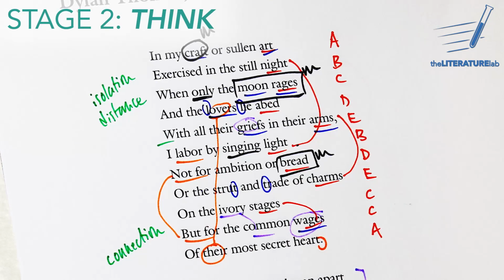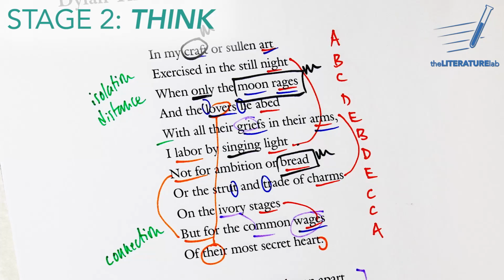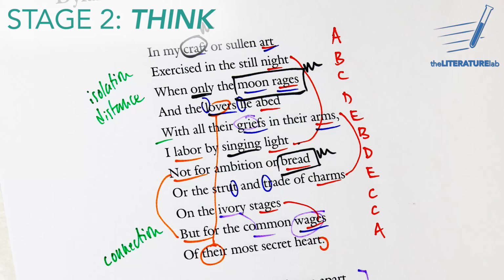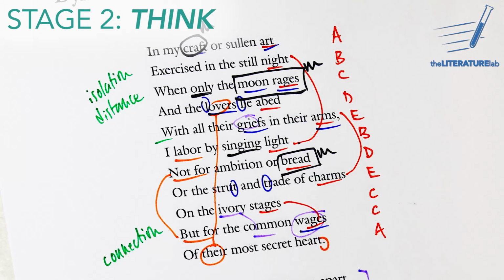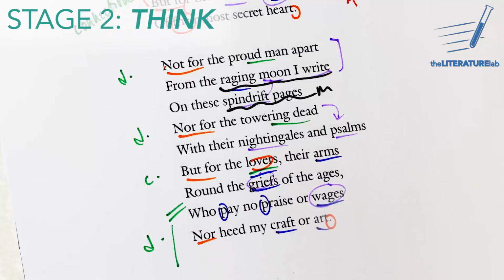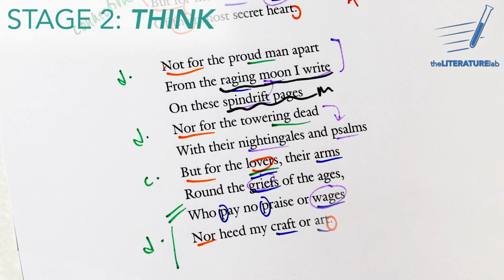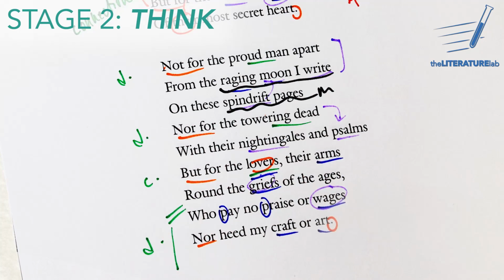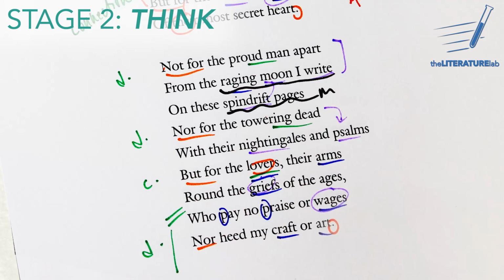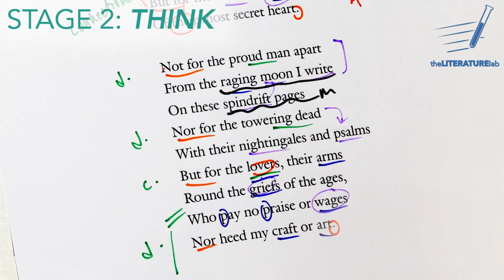It feels like perhaps he's either been rejected by these things, he's pursued them and not been able to achieve them, or because his vocation as a poet somehow just doesn't reward him in these ways. Skipping over a couple lines, you can see in the next stanza, at the beginning of that stanza, he's also not writing or pursuing for these other people, for this proud man apart from the raging moon, for example.